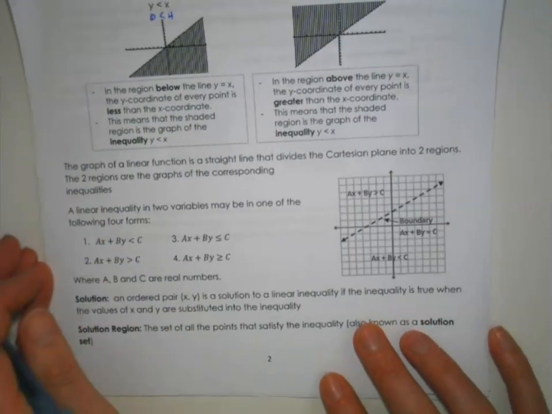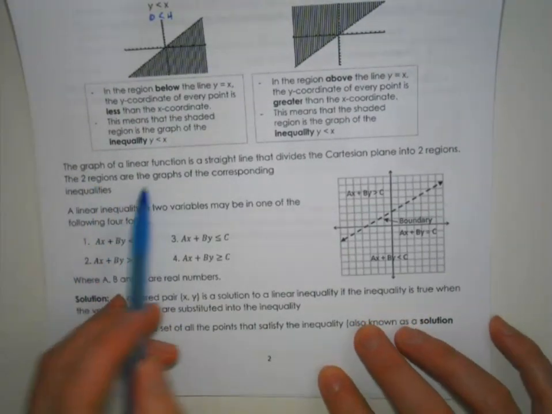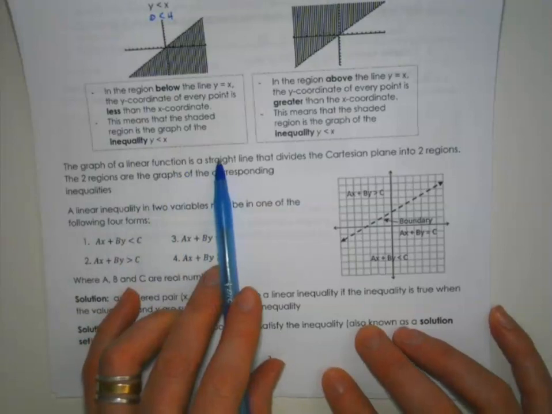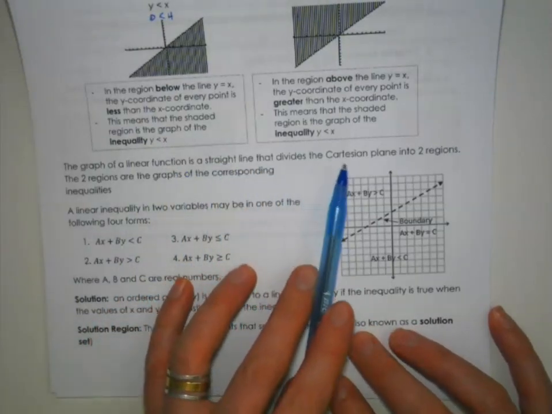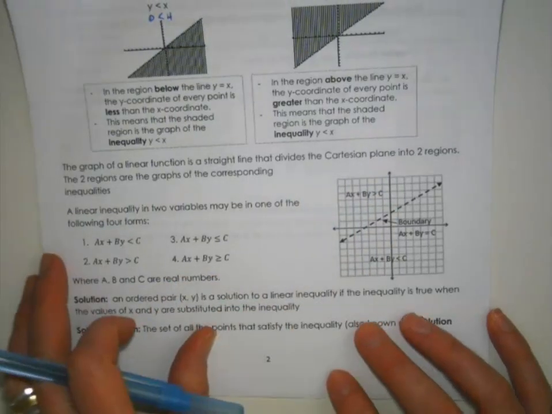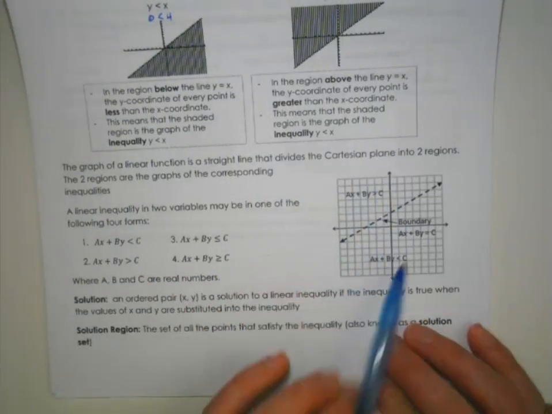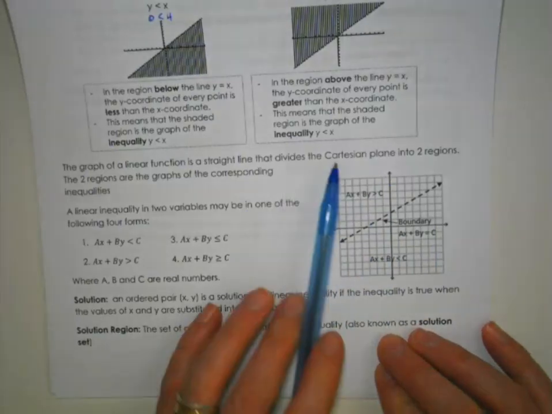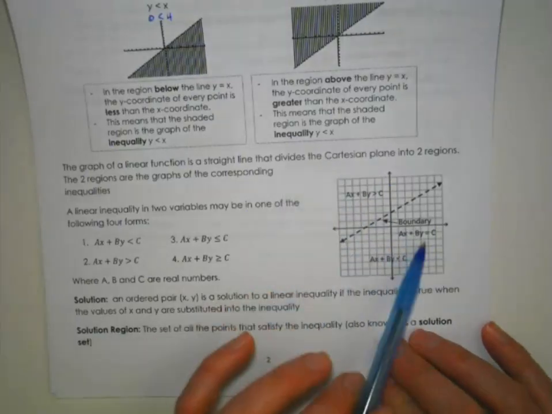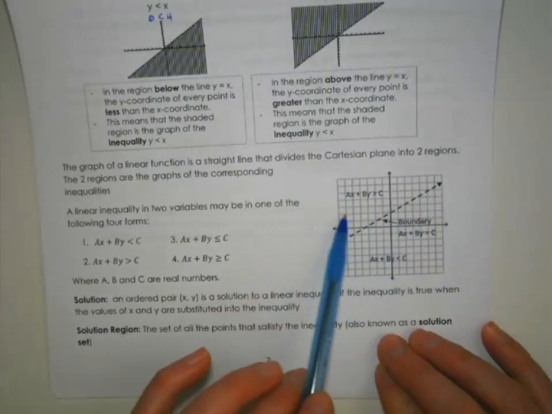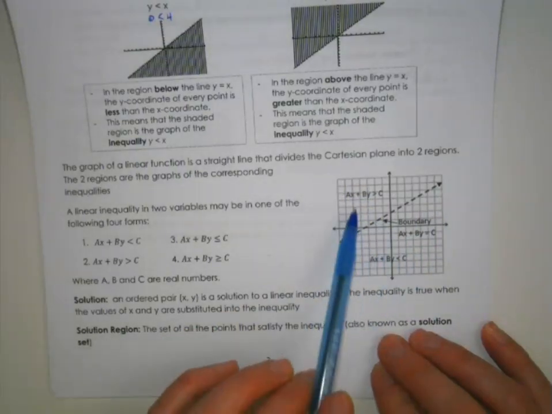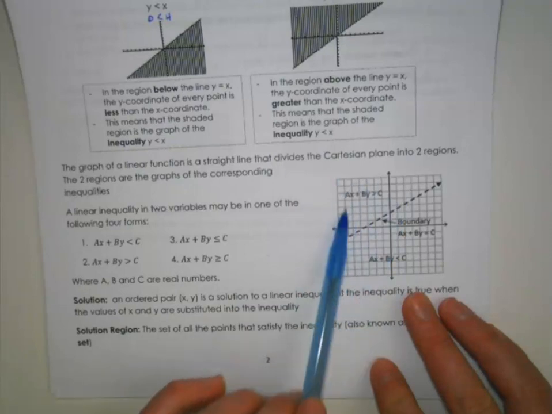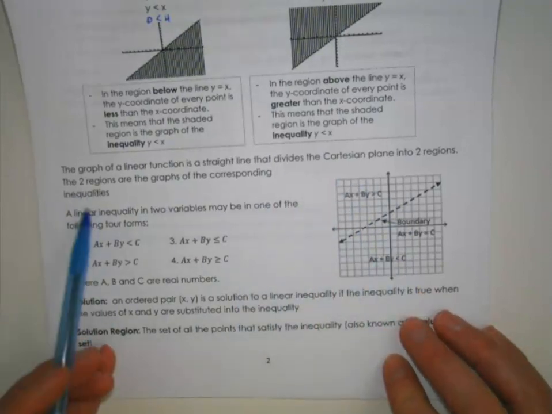Just a little reminder here that the graph of a linear function is always going to be a straight line, which is pretty obvious, but it divides the Cartesian plane into two regions. The Cartesian plane is just our four-quadrant graph, and when we draw any line anywhere in this, whether it's more horizontal, more vertical, or on any kind of diagonal, it basically divides this area into two areas.